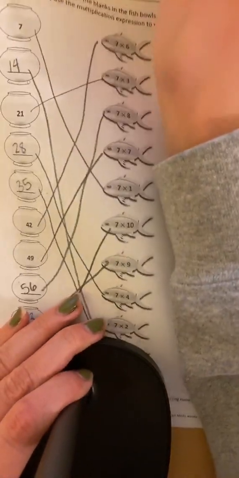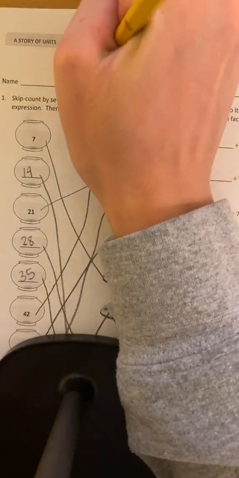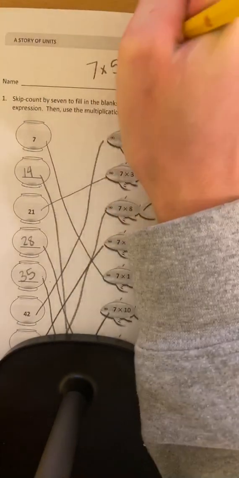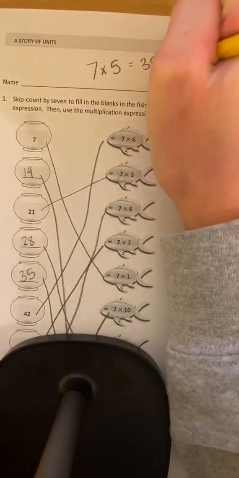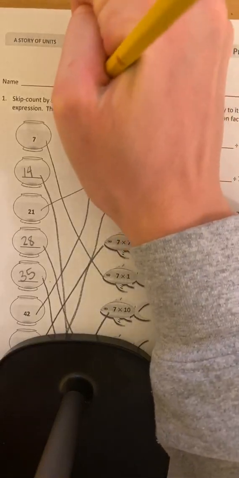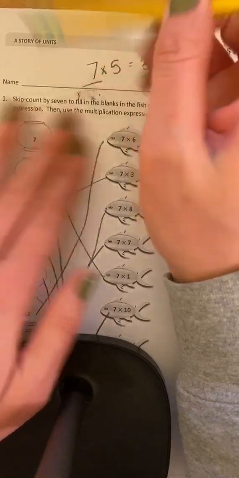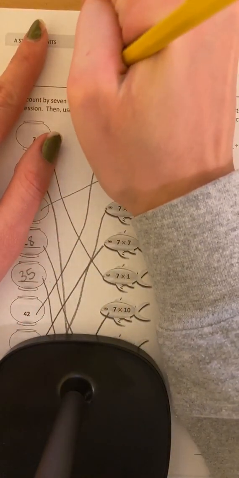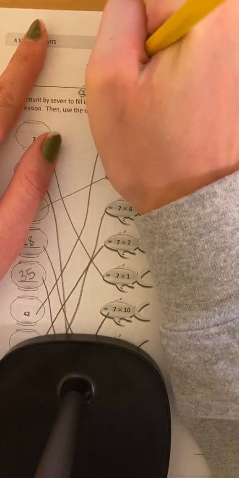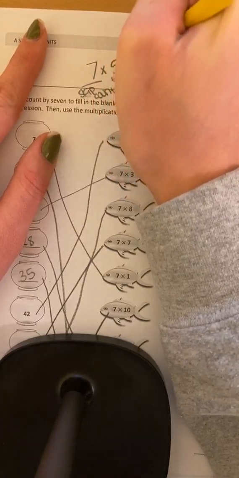If I take 7 times 5 equals 35. Again, this is my total. Oh, I'm sorry, this is my skip counting. So this is what I skip counted by. And this is how many fingers it took me to get there. So we just solved it by finding out the total first.